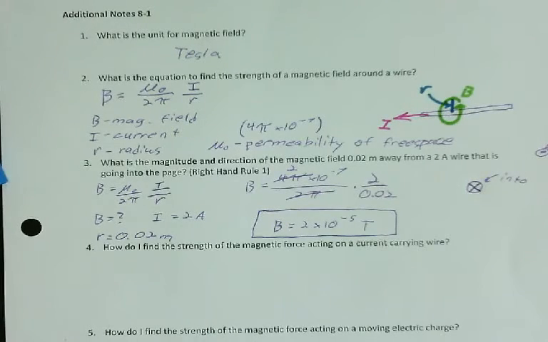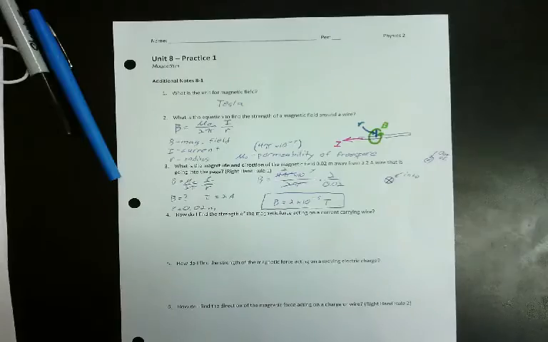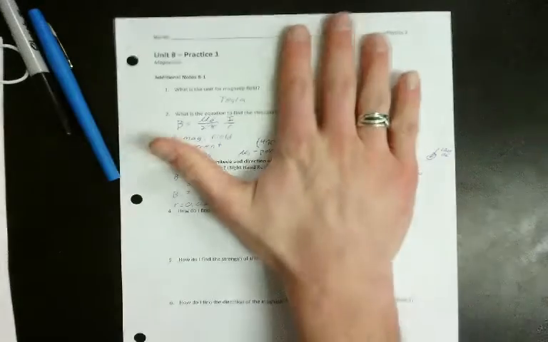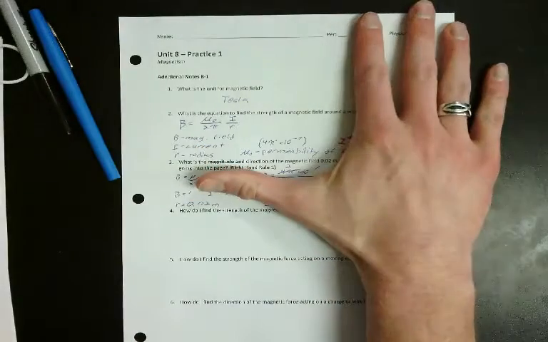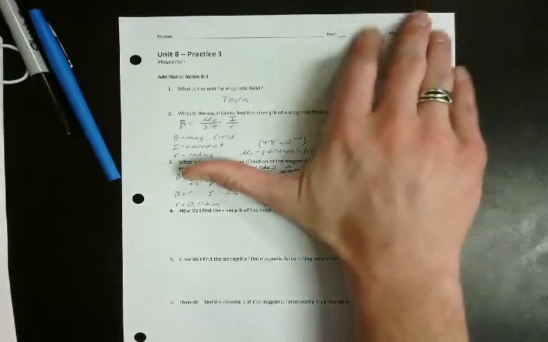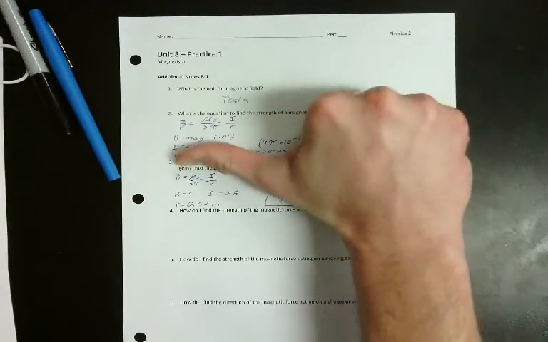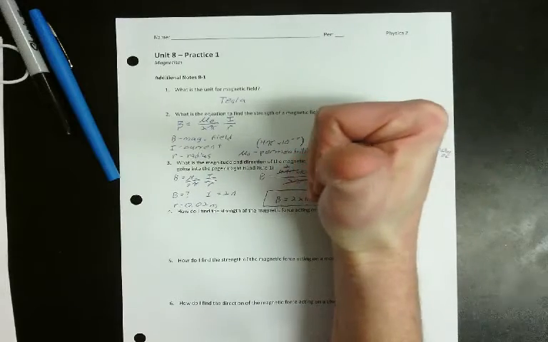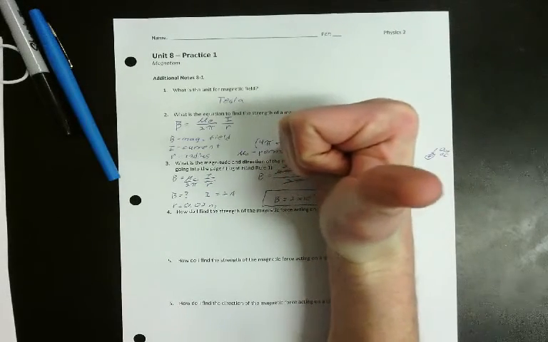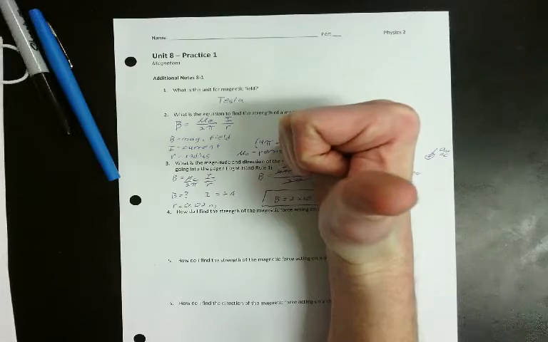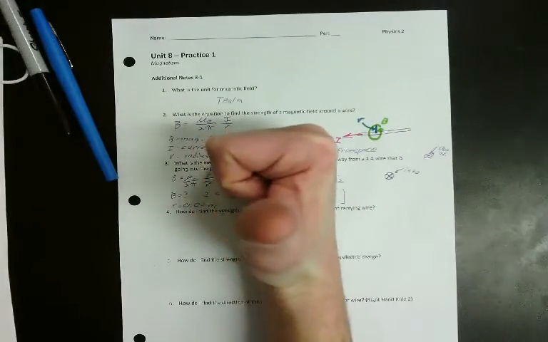So, we need some way to figure out the direction. And here's how we do it. It's called the right-hand rule. You take your right hand. You stick your thumb out. You wrap your fingers around it so you get something like a fist, almost. Then you stick your thumb in the direction of the current. It's going into the paper.